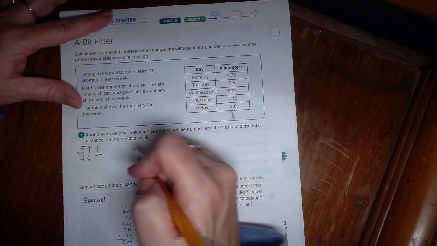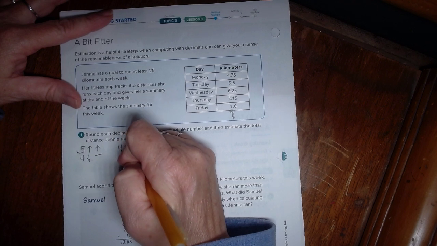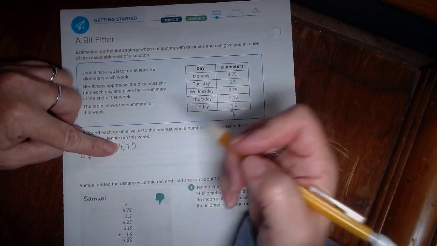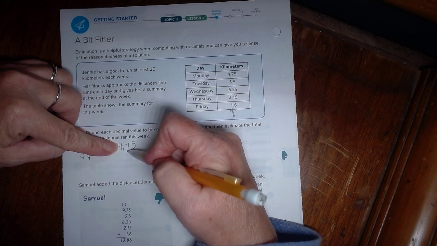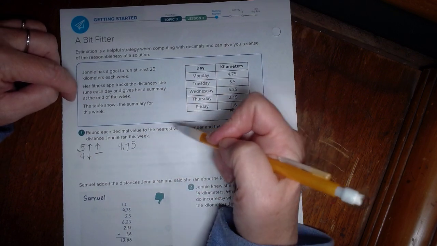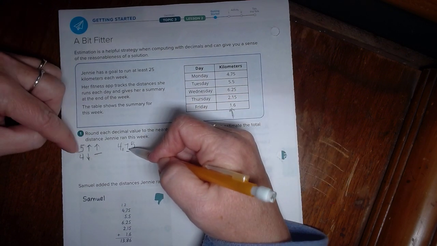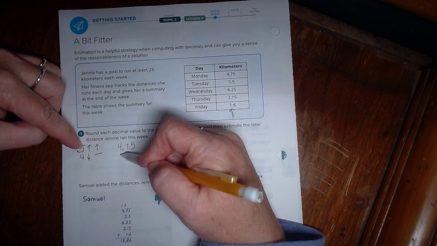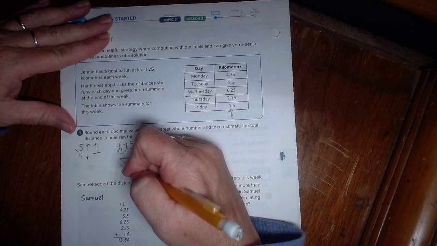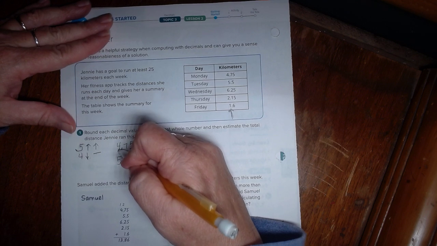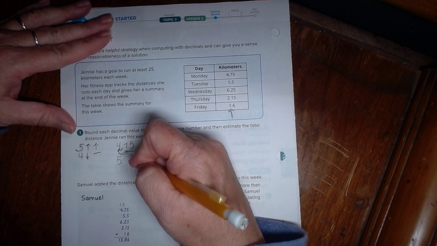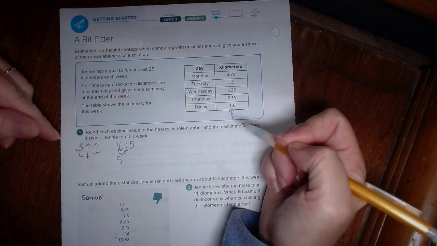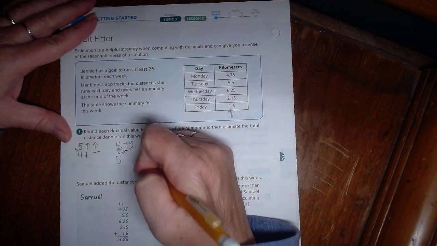So when we look at 4 and 75 hundredths, the nearest whole number is the 4. We look at the digit after it, which tells us what to do with the 4. This one is a 7, so that goes in the 5 or more category. That tells us to turn that 4 into a 5. When you round to the nearest whole number, it wants just 5 as the answer, just the whole number.